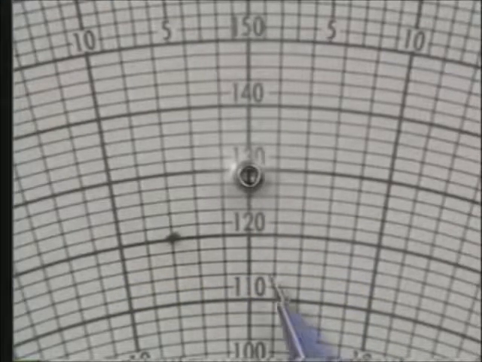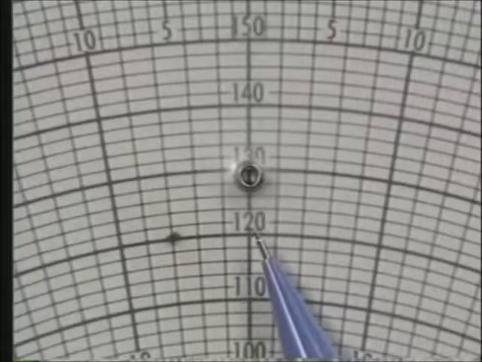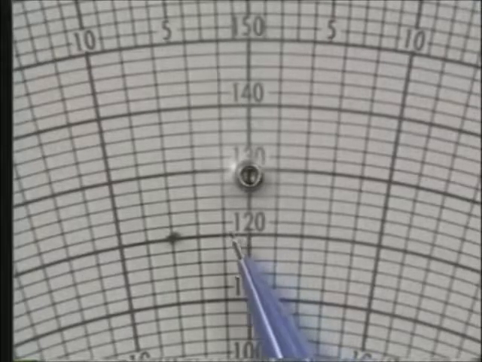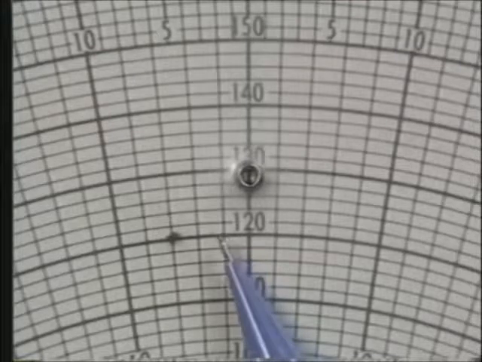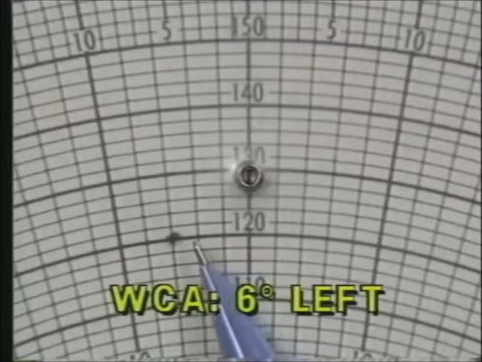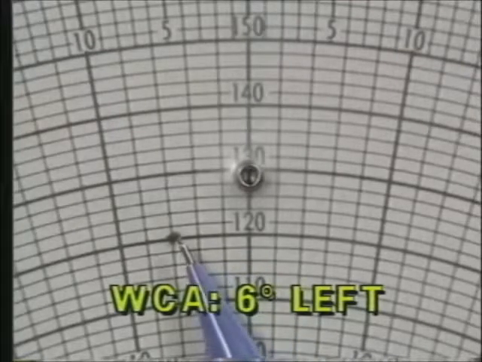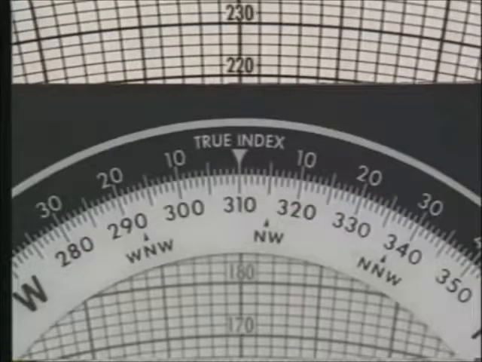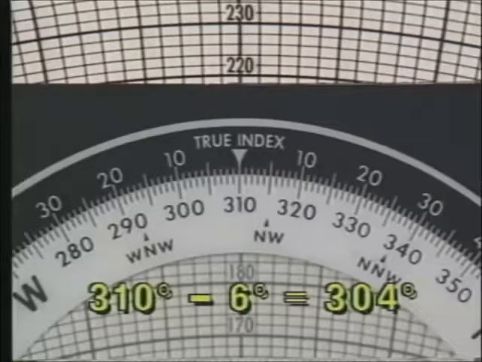counting the number of degrees the wind dot is located from the center line. In this case, each line represents 2 degrees, so the wind correction angle is 6 degrees left. Since the correction is to the left, you must subtract 6 degrees from the true course to obtain your true heading of 304 degrees.